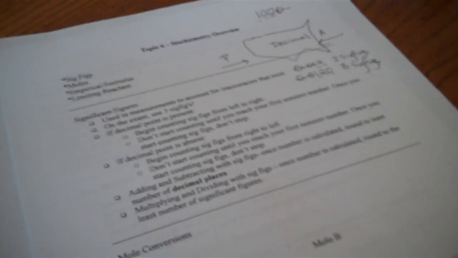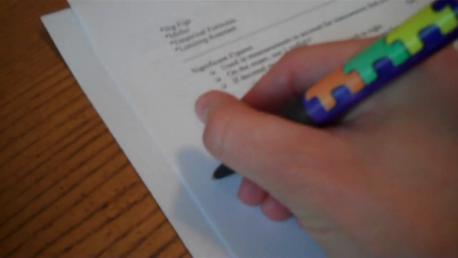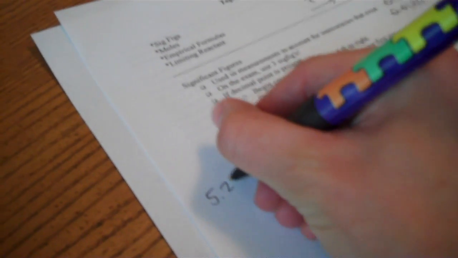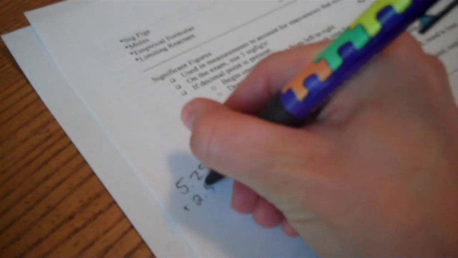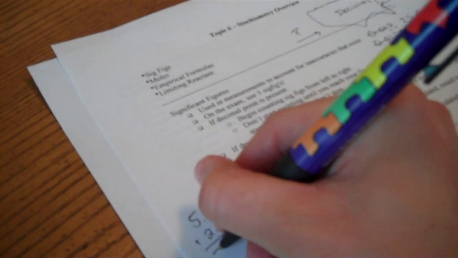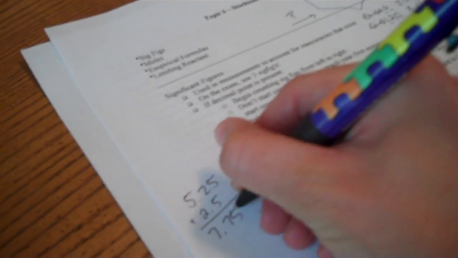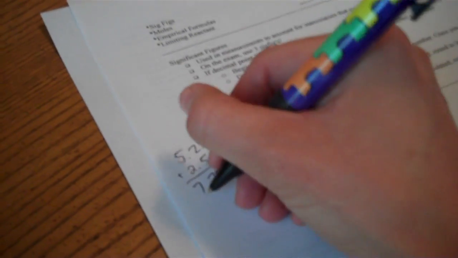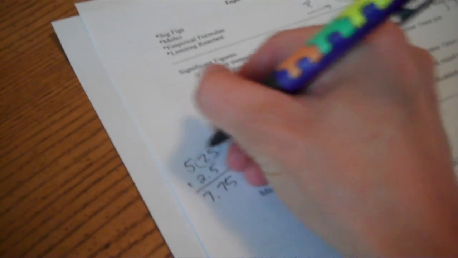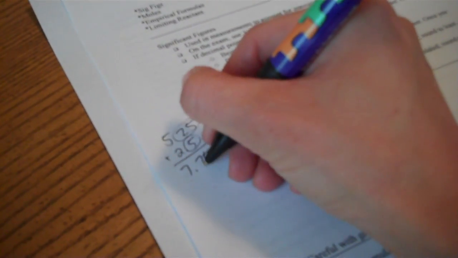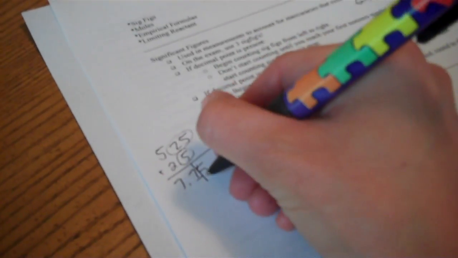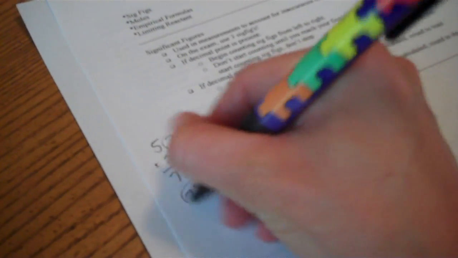Okay, so adding and subtracting with sig figs. If you're doing calculations where you're adding or subtracting with measurements, you need to account for your sig figs. Your answer needs to be rounded to the least number of decimal places. So for example, if we're adding 5.25 plus 2.5, your answer looks like it's going to be 7.75. You need to round to the least number of decimal places. This has 2 decimal places, this has one decimal place, chop it off. Because there's a 5, round up, so 7.8.